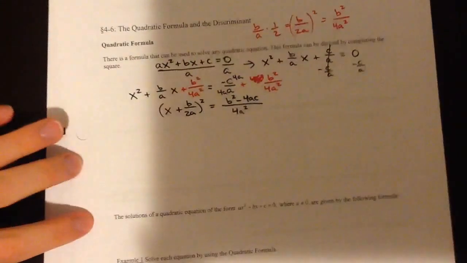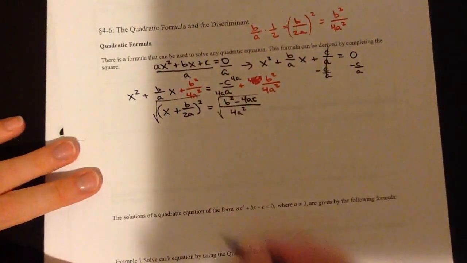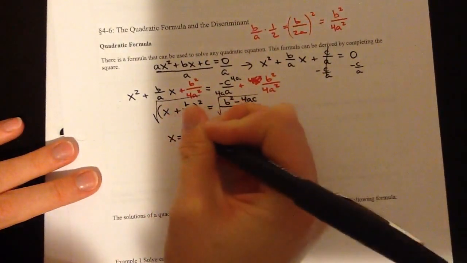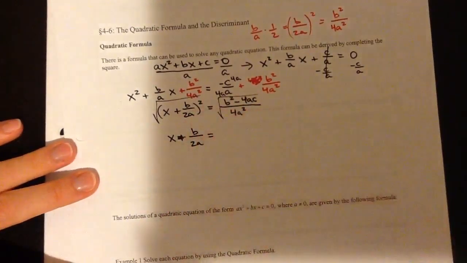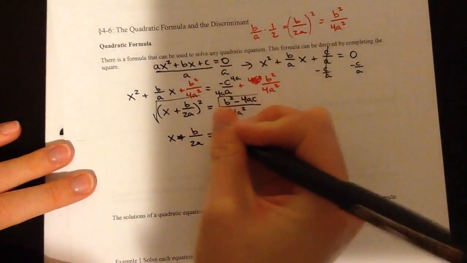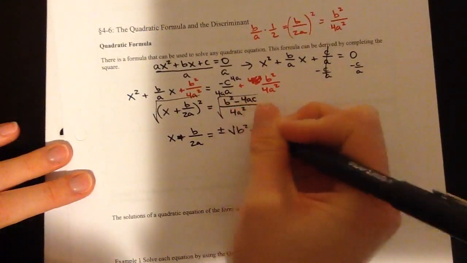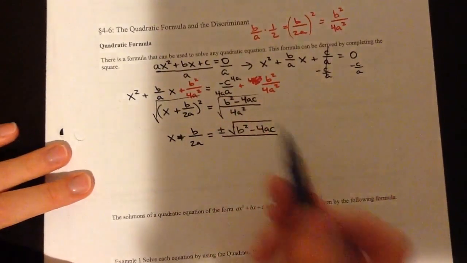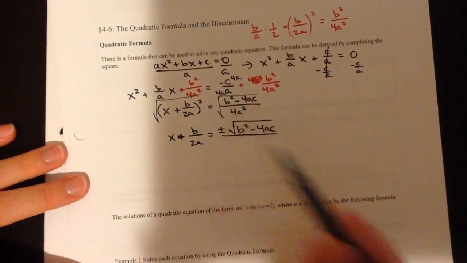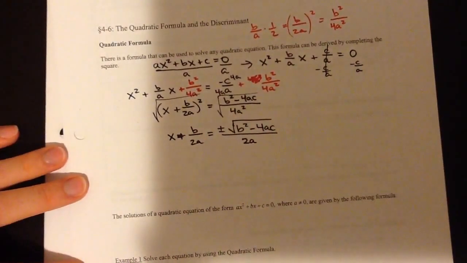Next step that we always take, we're trying to get the x by itself, and so we take the square root of both sides. So we have x plus b over 2a equals, whenever we take the square root of the right-hand side, we always start with a plus or minus. There's nothing we can do to simplify that numerator, so I am just going to write it out like this. And then when we take the square root of the denominator, square root of 4 is 2, square root of a squared is a. So we are just about done here.